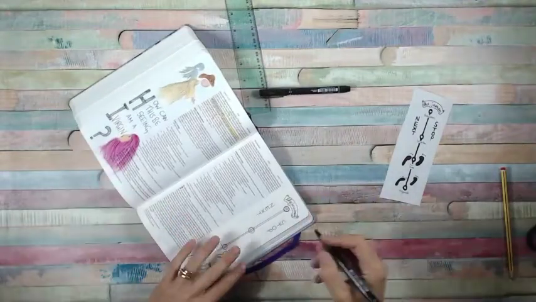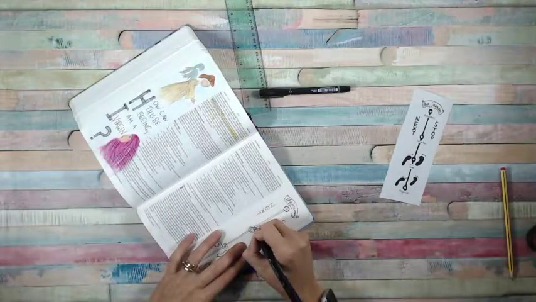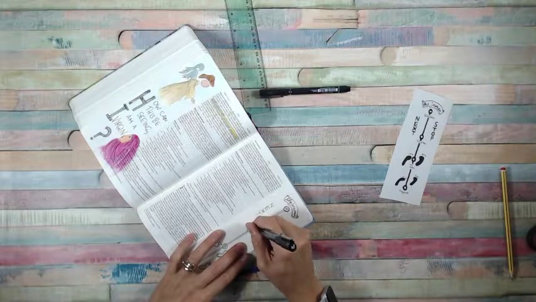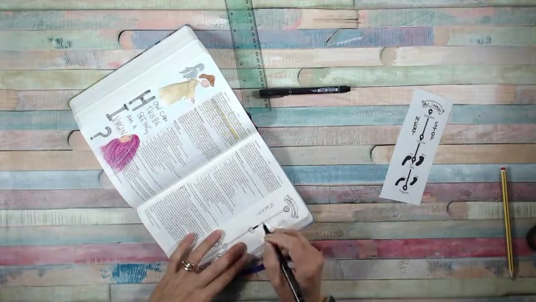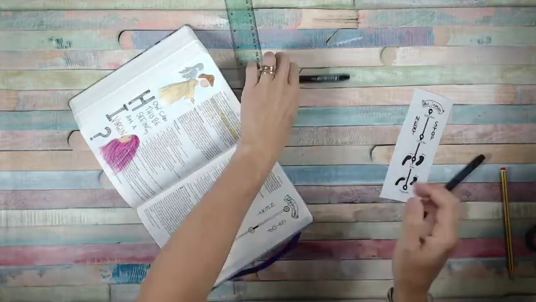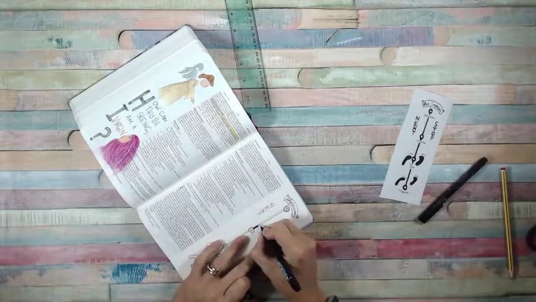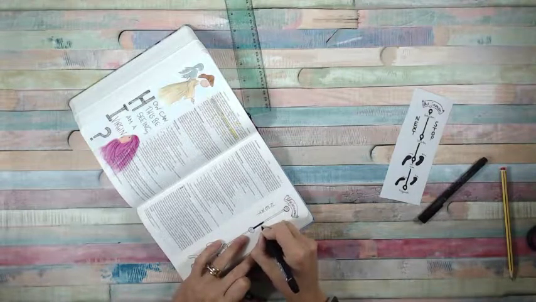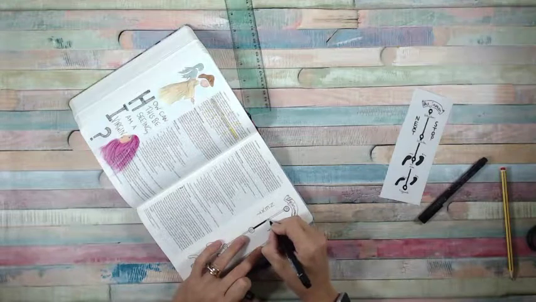So I can't imagine being pregnant and having to go 80 miles to sign a bit of paper. Oh, the pen's on its way out. To sign a bit of paper to say, yeah, this is who I am. This is where I've come from.